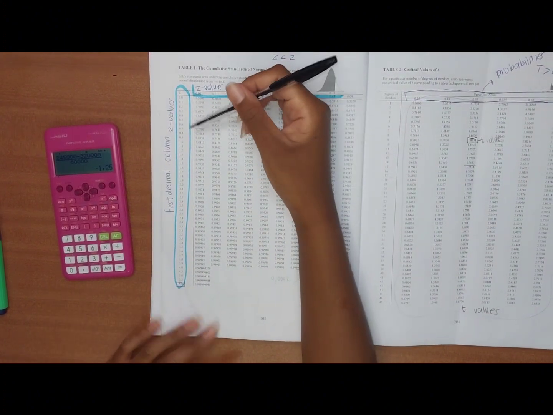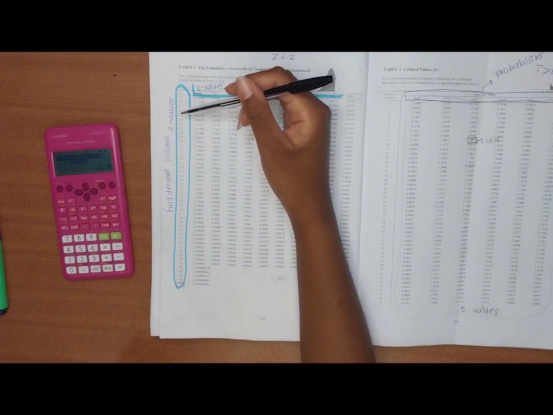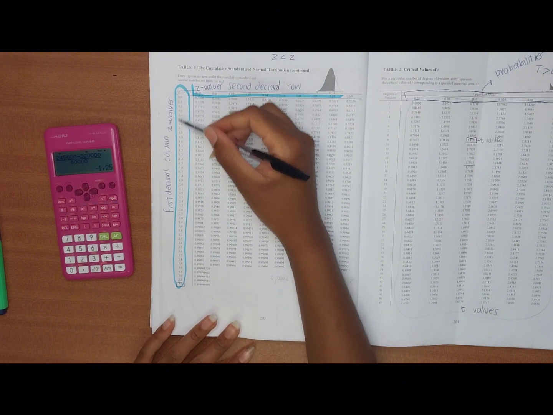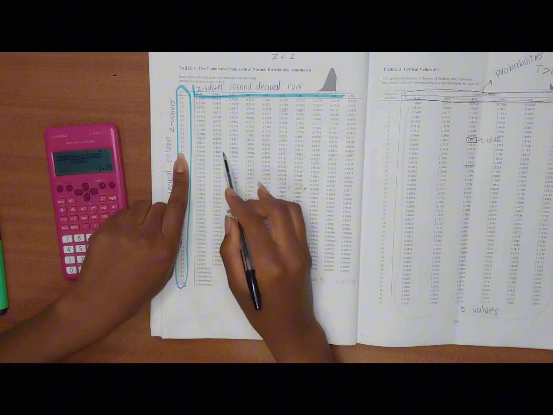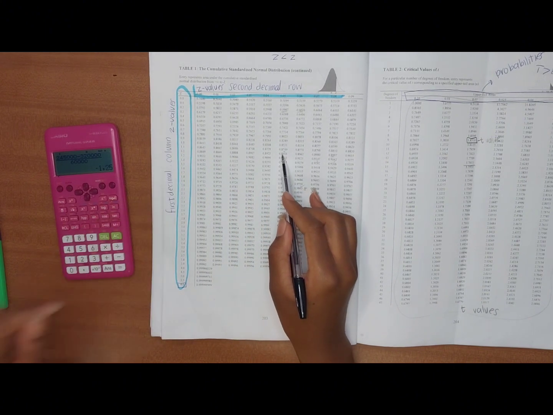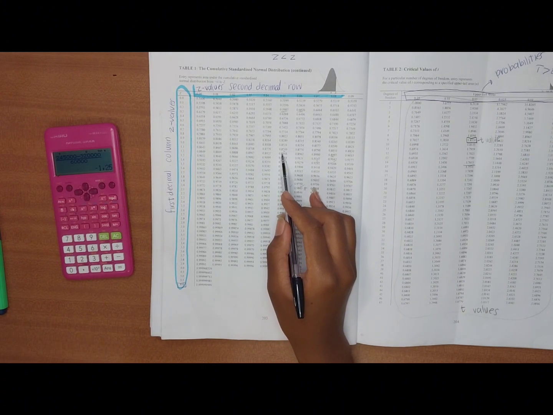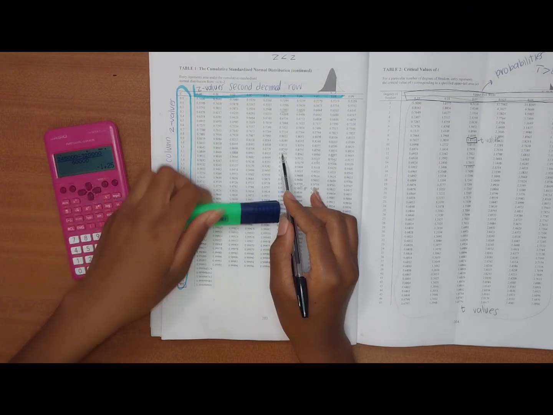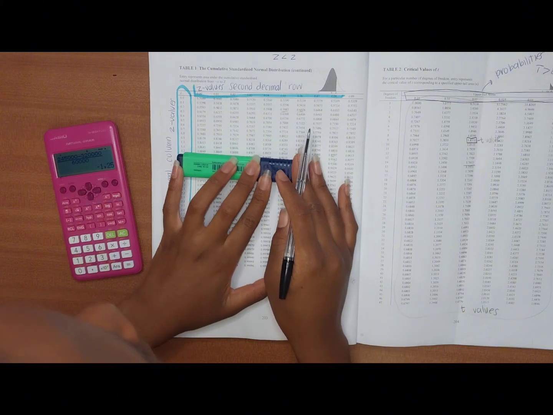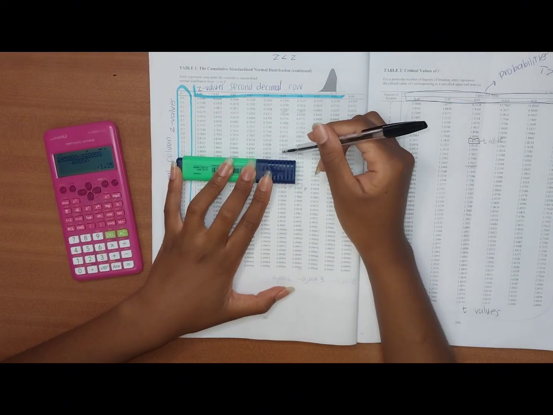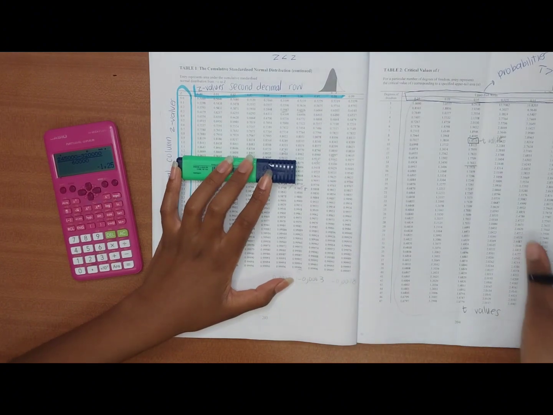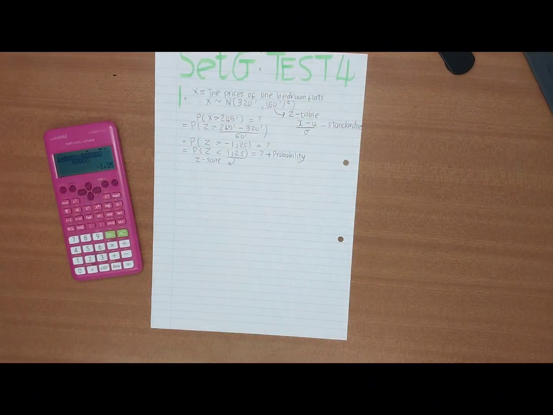So I go to 1,2 and then 25. It is going to be 0,8944.